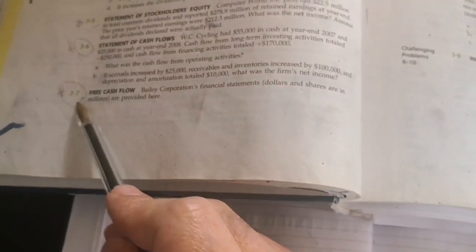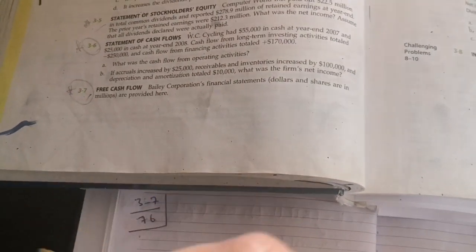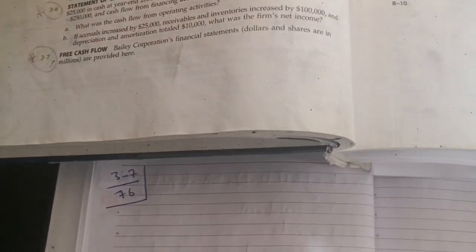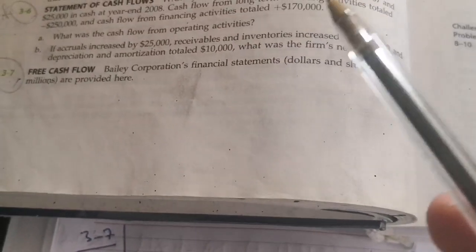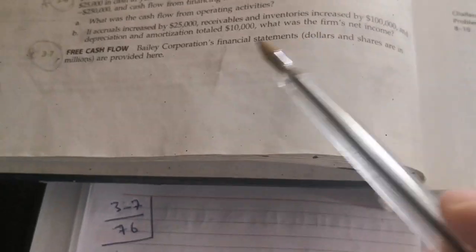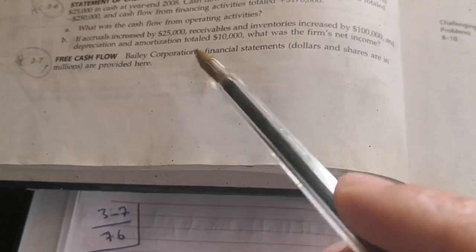Good morning. We'll solve now problem 3.7, page 76. It's about the free cash flow. We'll start by reading the problem, then the questions, then answering. Biley's Corporation's financial statements, dollars and shares are in millions, are provided here.